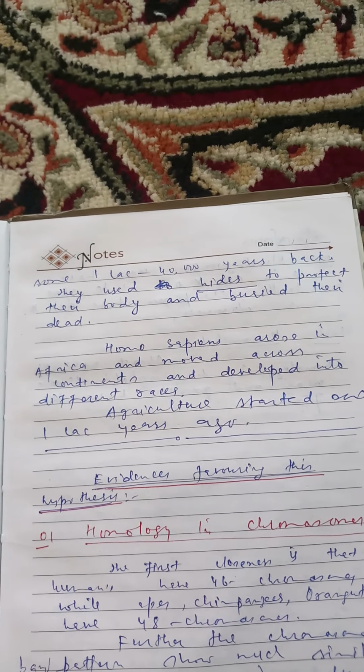And finally, Homo sapiens arose in Africa and moved across different continents to develop into different races. So, scientific evidence shows that Homo sapiens, that means human beings, actually originated from the African continent, and then they moved towards other continents like Europe, Asia, and others, and there they formed different races. And agricultural practices started some 1 lakh years ago.